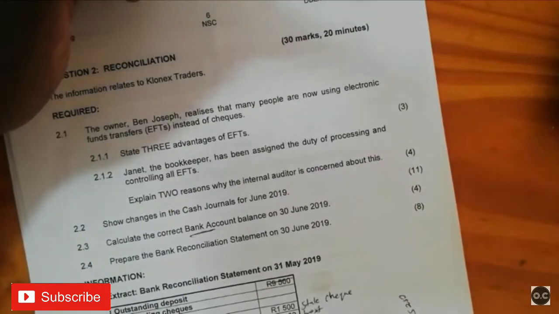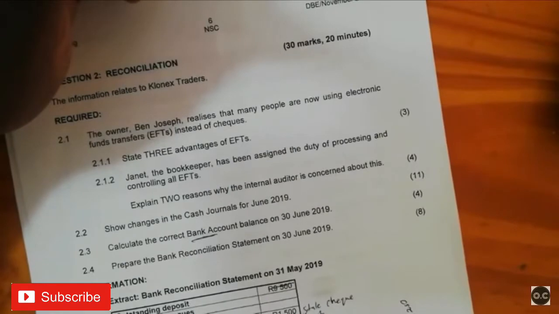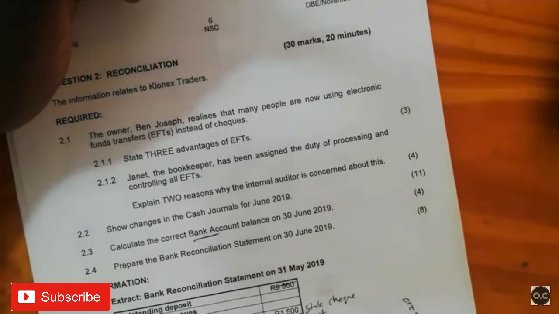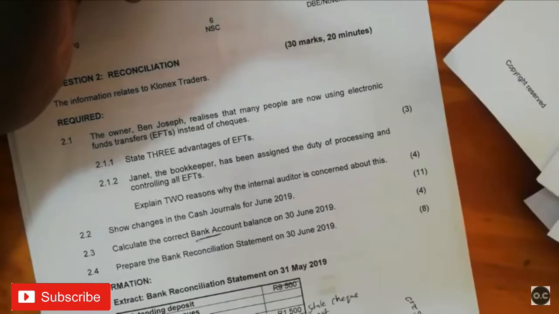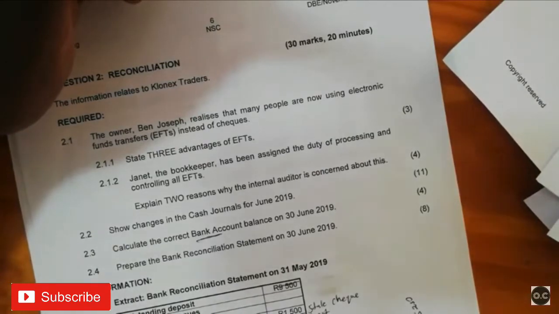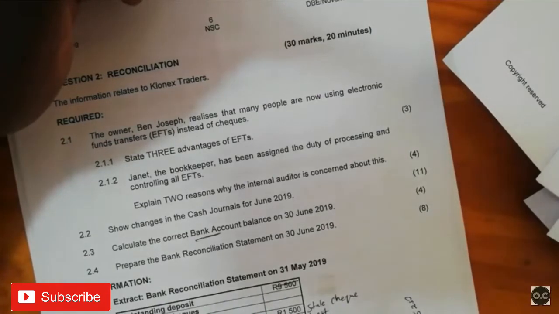So the issue with Janet is that she processes and also controls all EFTs. Do you see the problem there? The problem is that you don't have enough segregation of duties. You can't have one person do all of those things alone. Why? Because you increase the chances of stuff like fraud. You don't want that to be happening.